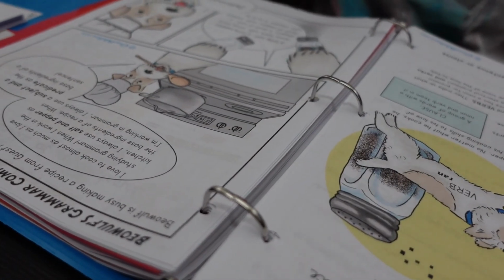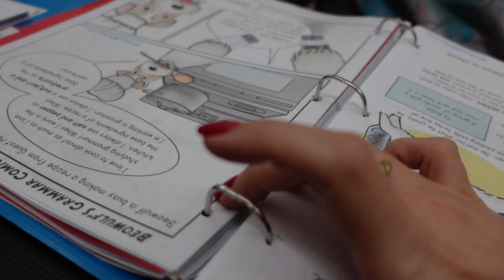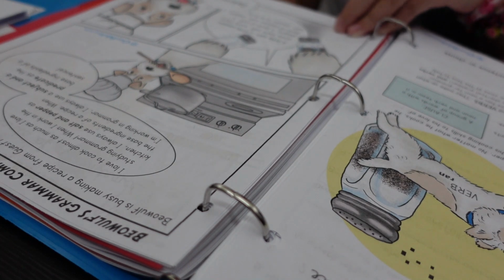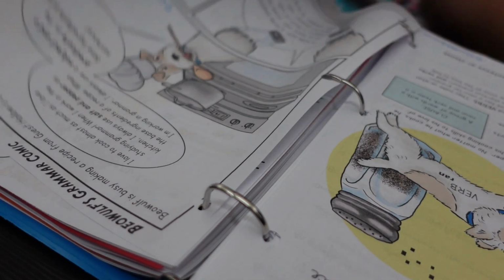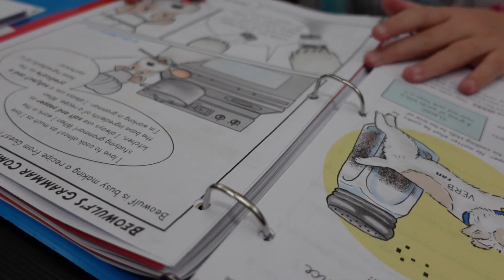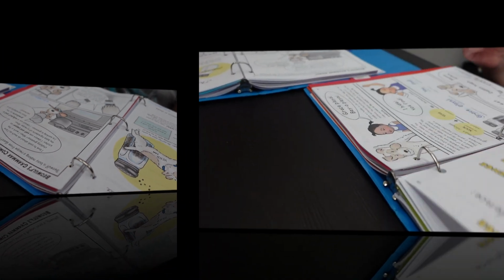So now we're moving on to Beowulf has a little comic. So you guys can just read these on your own. I think there's 2 pages. So read through the comic. Flip your page over. Oh yeah, you're right. Okay, so we're going to read through page 128. Tell me about the comic.